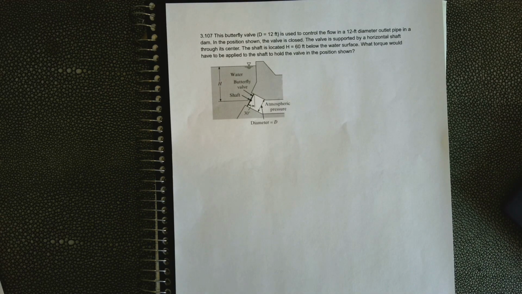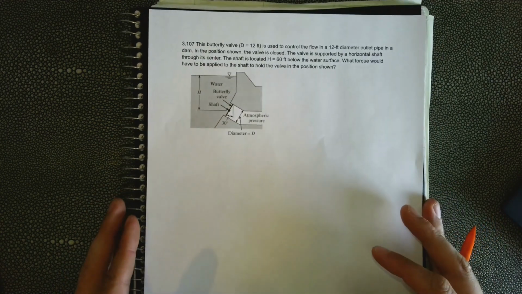Question 3.107, the textbook says: this butterfly valve with a diameter of 12 feet is used to control the flow in a 12-foot diameter outlet pipe in a dam. In the position shown, the valve is closed. The valve is supported by a horizontal shaft through its center. The shaft is located at a height equaling 60 feet below the water surface. What torque would have to be applied to the shaft to hold the valve in position shown?